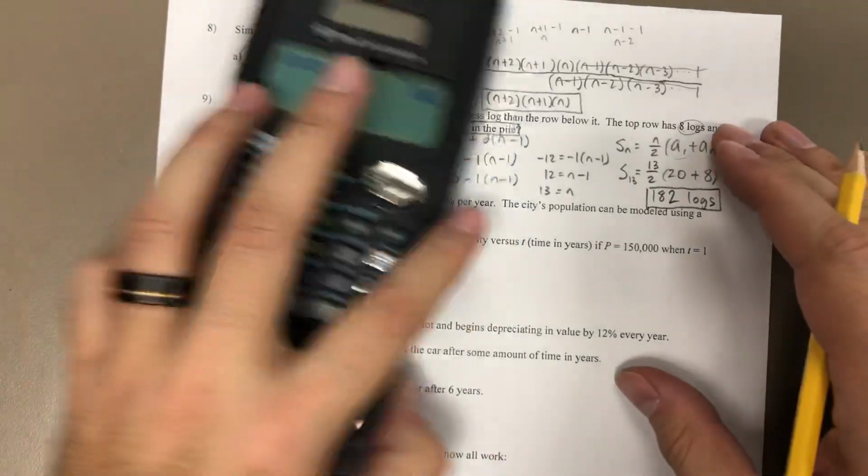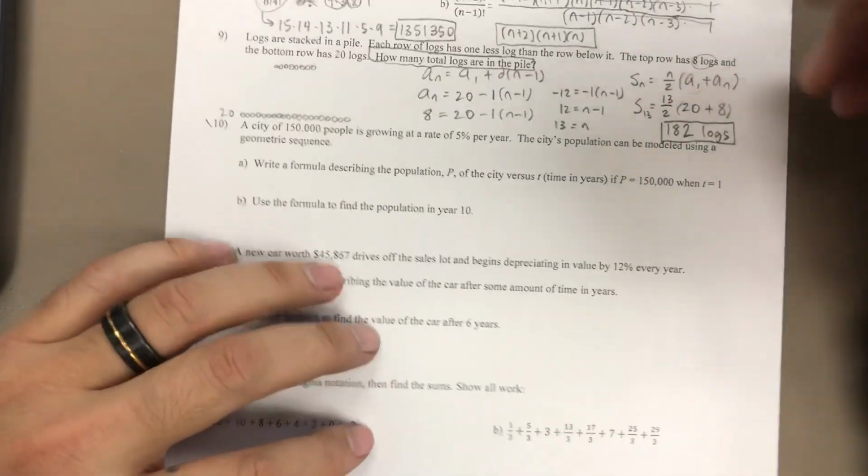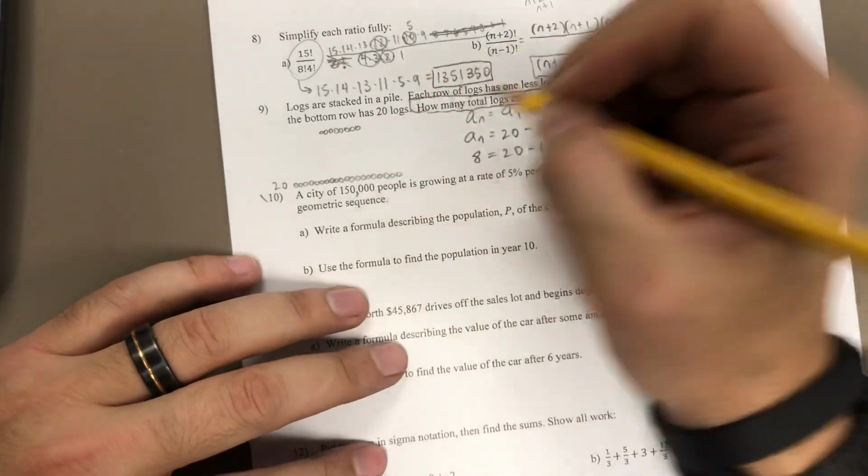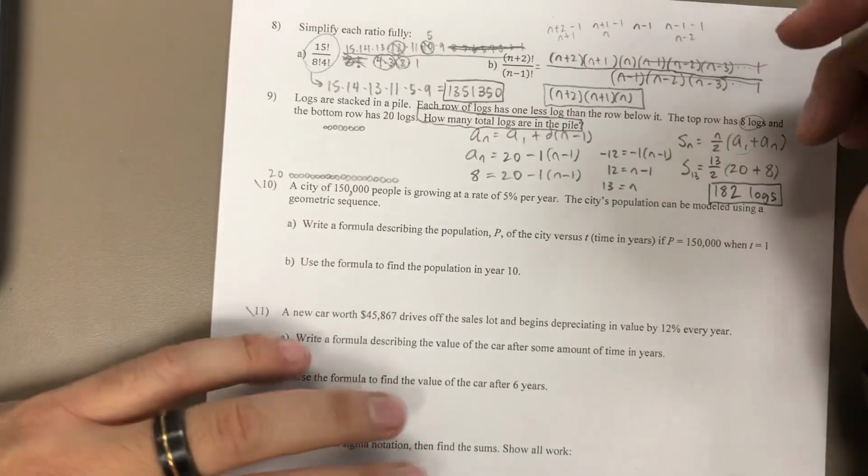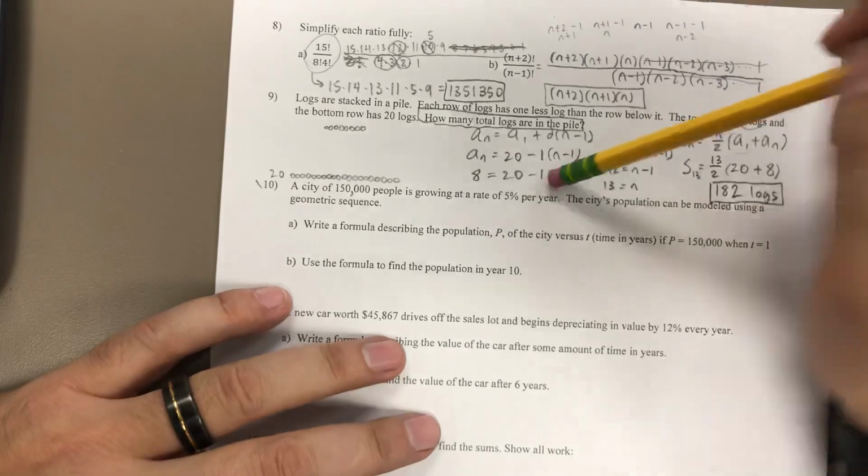All right, so that's number 9. Number 10, a city of, that's supposed to be a comma, by the way, 150,000 people, not 150.000 people. Change that for next year.